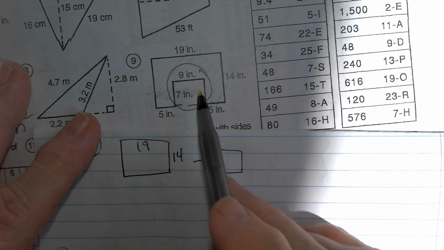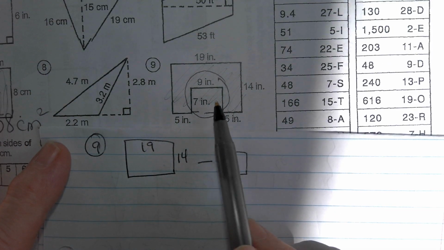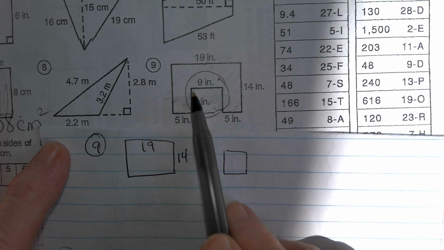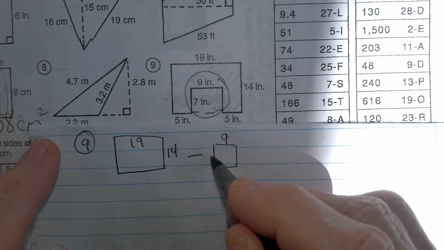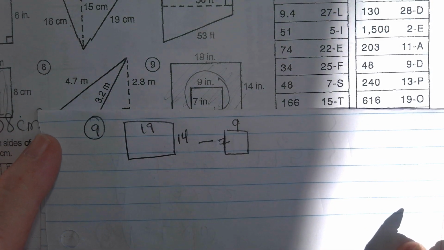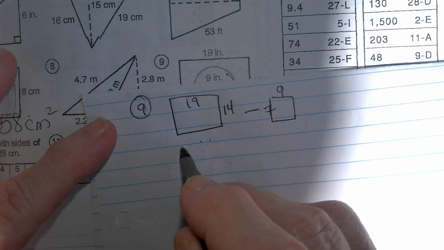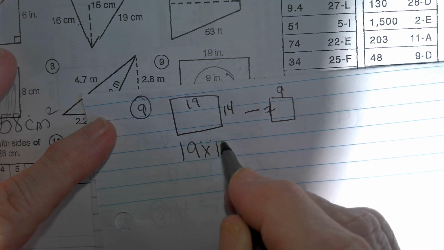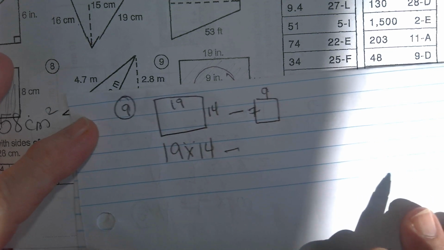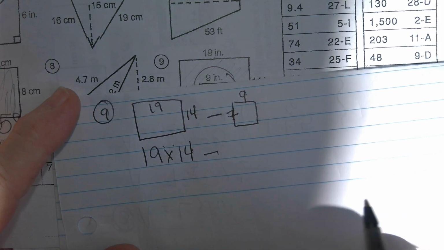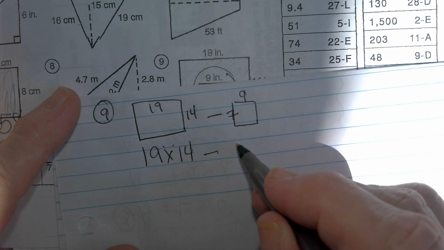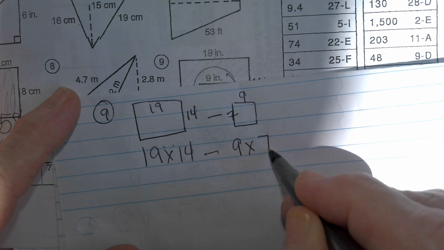So what are the dimensions of that small cutout area? The length is 9 by 7. So again, we're going to have to go length times width, 19 times 14, minus what? Minus 9 times 7.